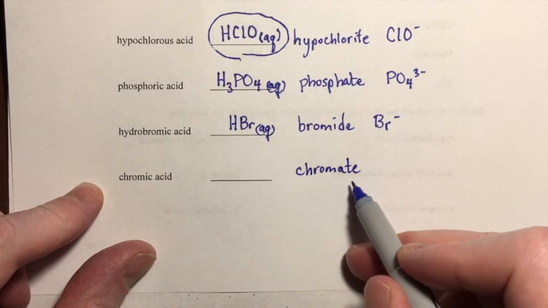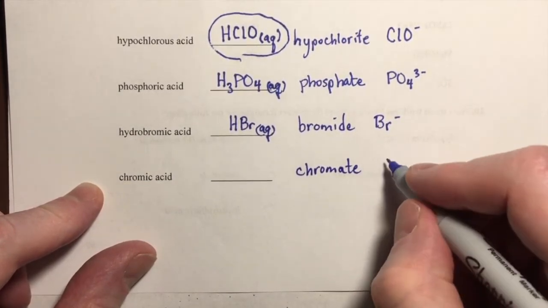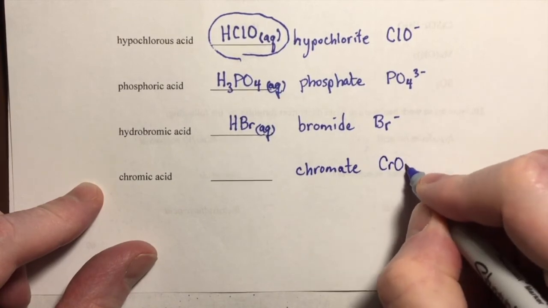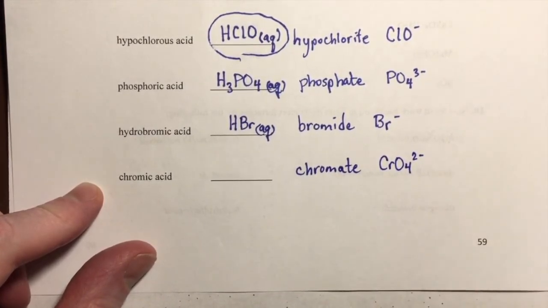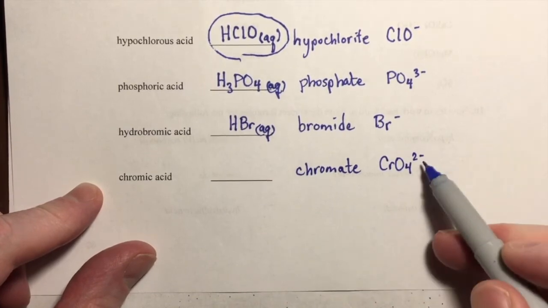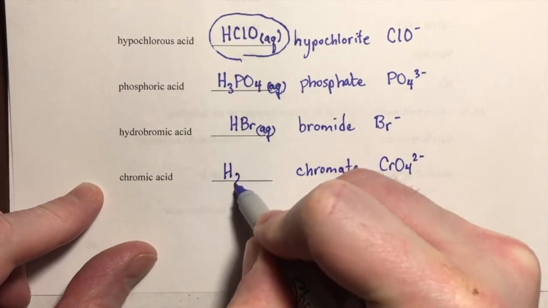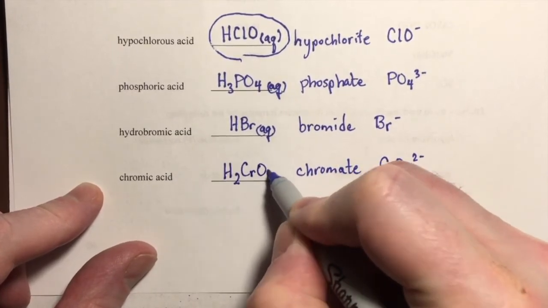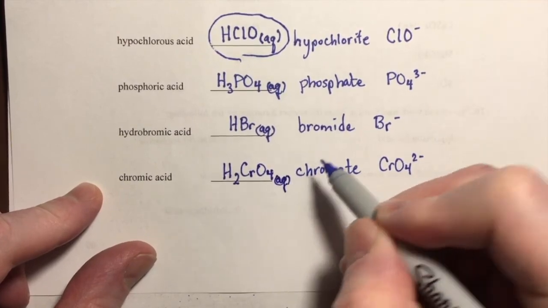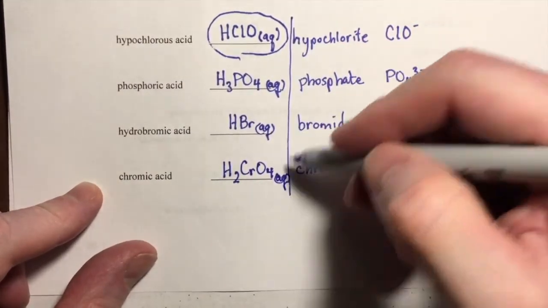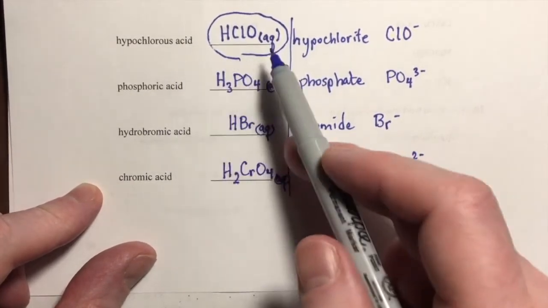So that was the original anion upon which this acid is based. Chromate, CrO4 with 2- charge. I need to add 2 hydrogens to charge balance that. And don't forget the state indicator. Okay, and those are the formulas for those acids.